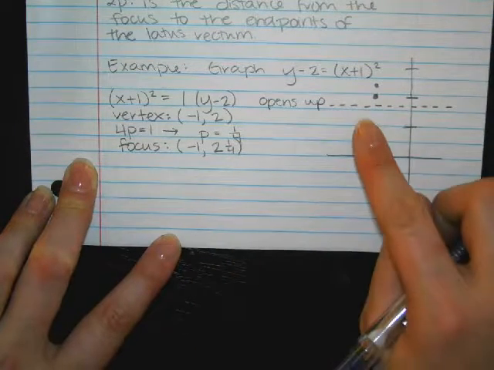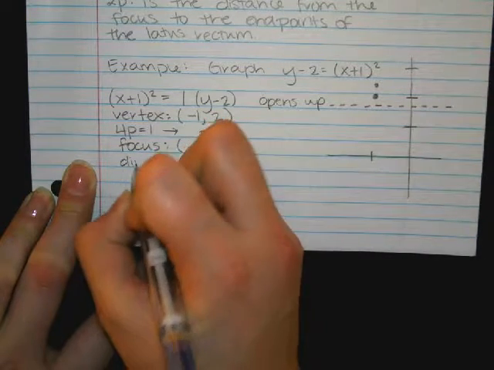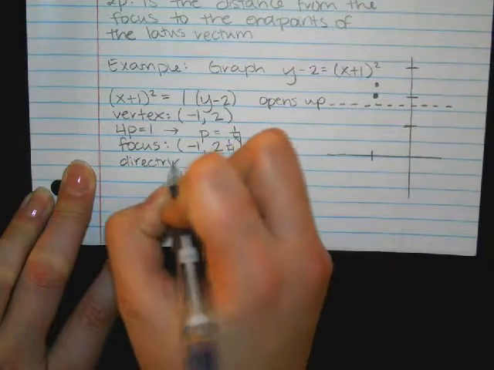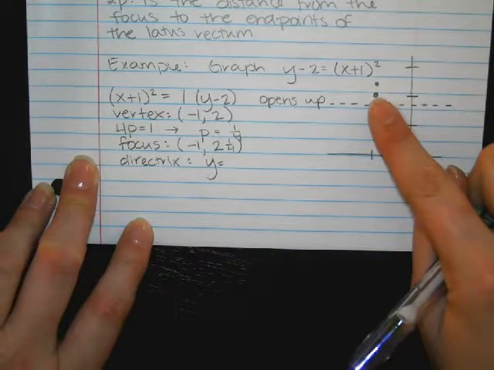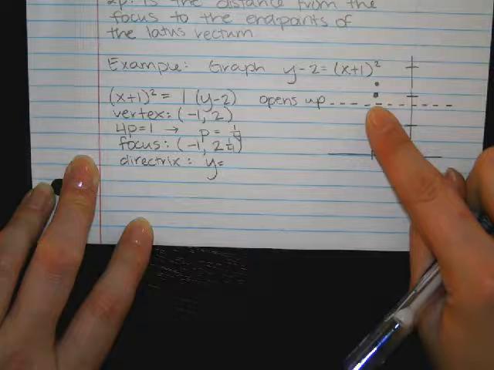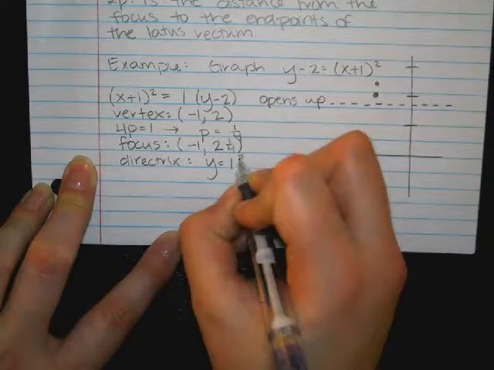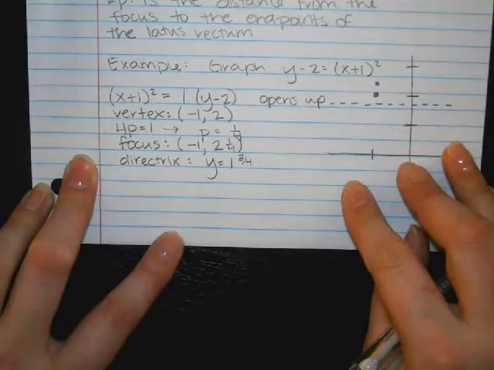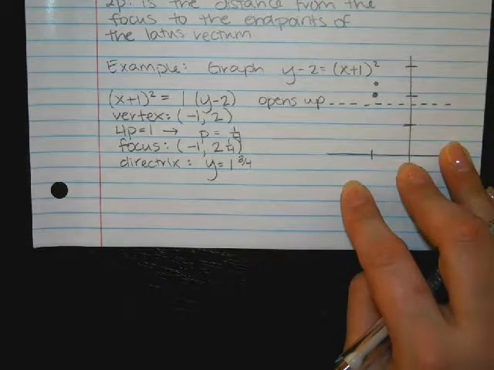And the directrix is a horizontal line, so that's a y equals equation. What's the y value if I started at 2 and I went down 1/4? 1 3/4. Okay. So now from the focus, I need to go left and right a certain amount to find the endpoints of the latus rectum so that I can draw the rest of the parabola.